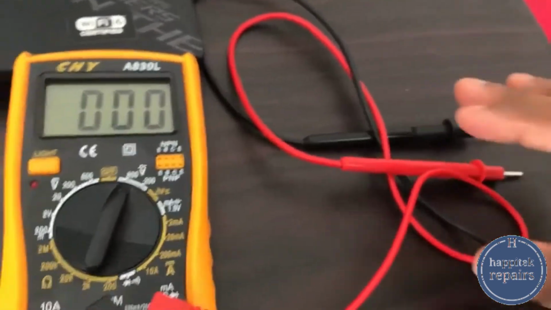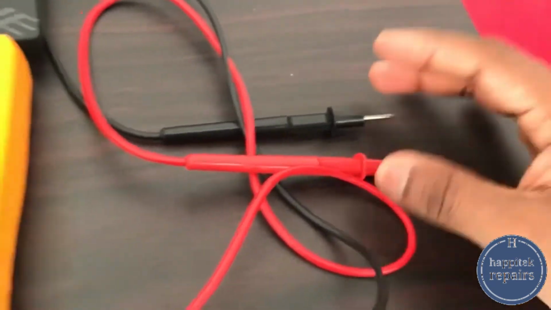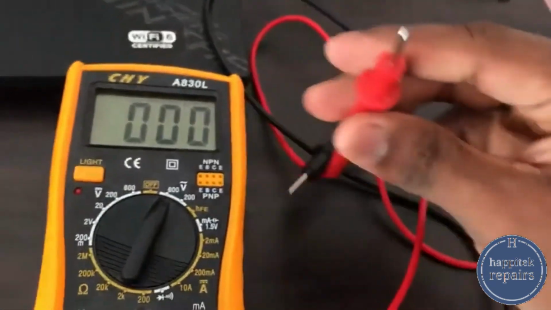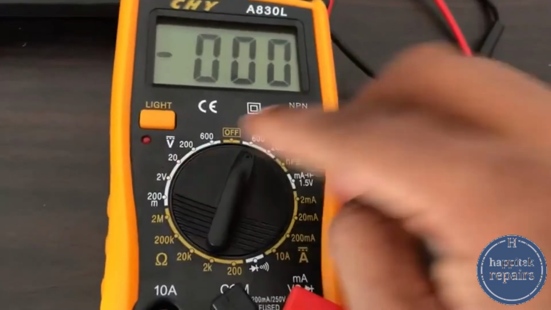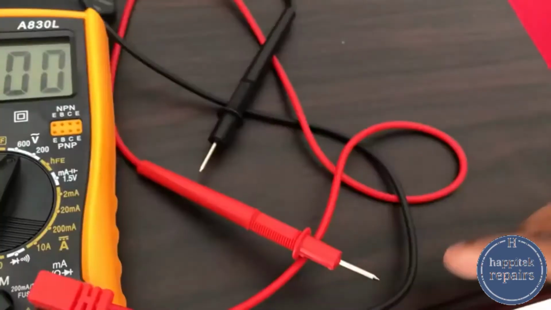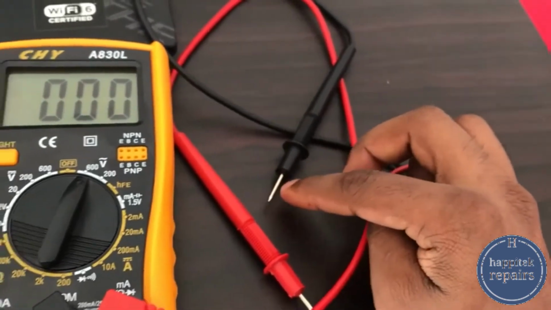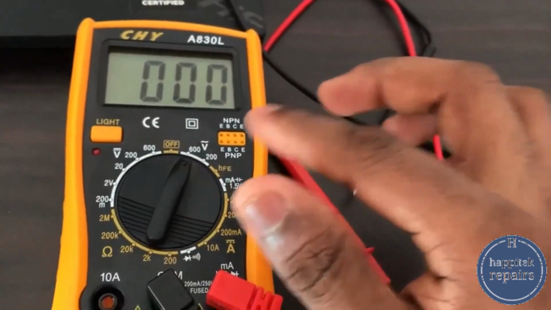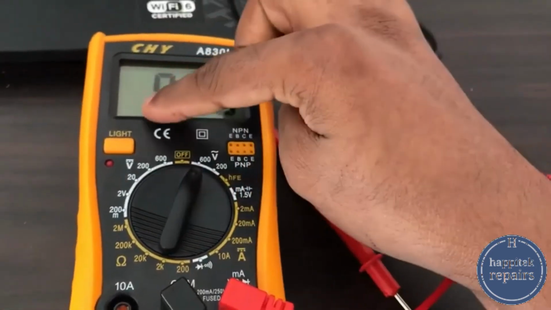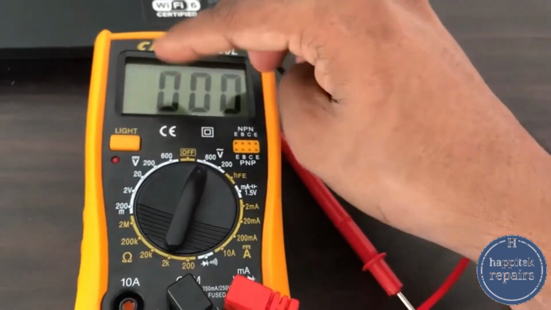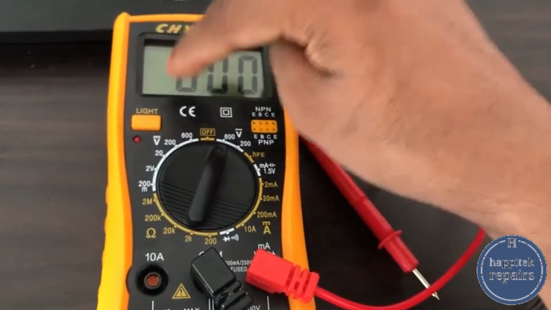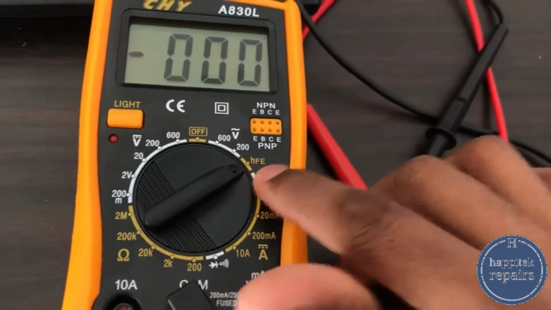If you are measuring a DC power supply, you will see a minus sign whenever the positive is on negative and the negative is on positive. It will show you the minus sign, meaning the connection is wrong.